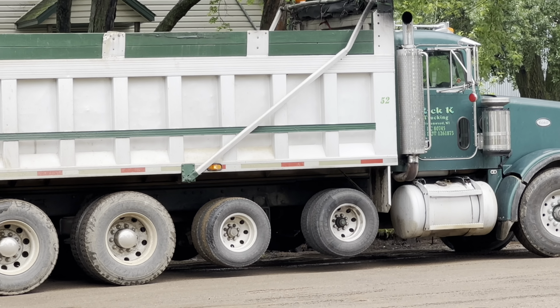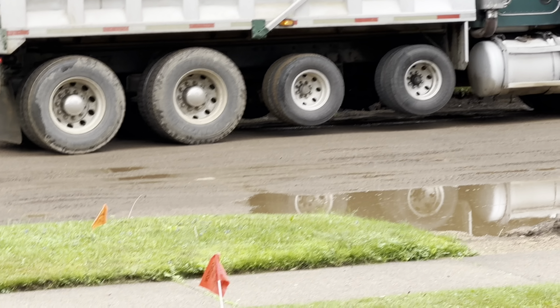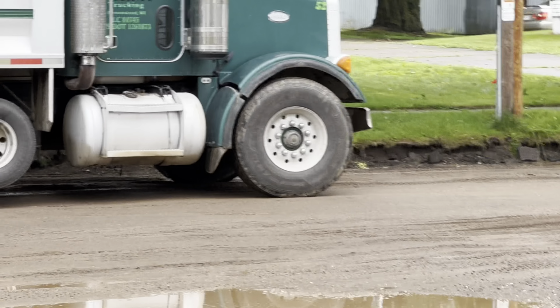And those dump trucks seem to come from all over. Like one was Shawano, one was Antigo, and one was, what is this one? This is Burnham Wood.